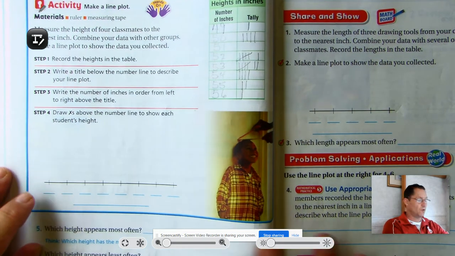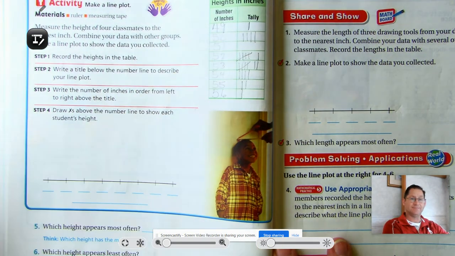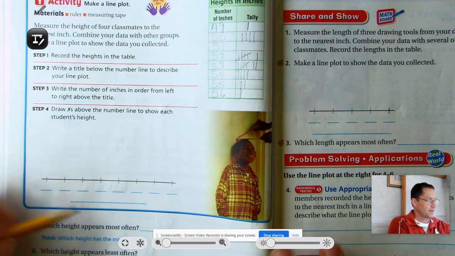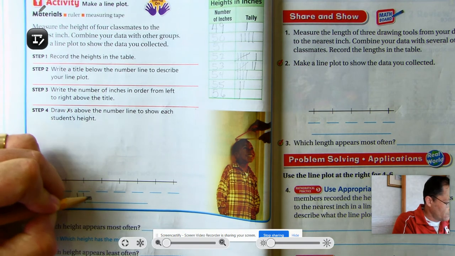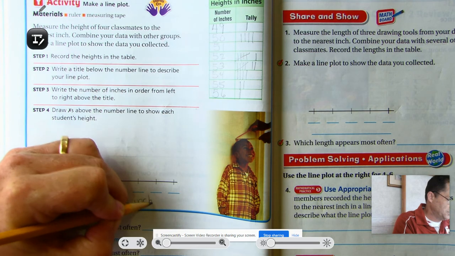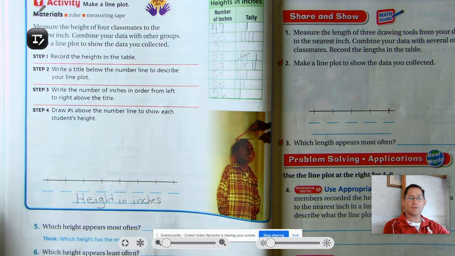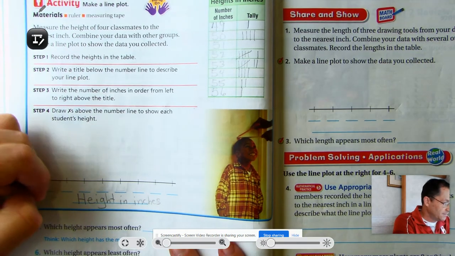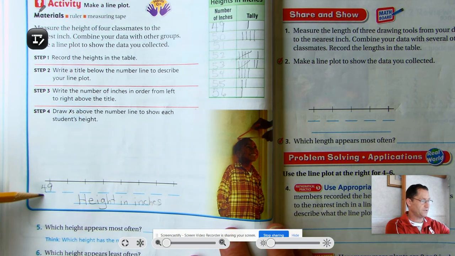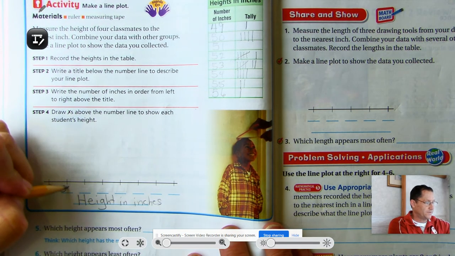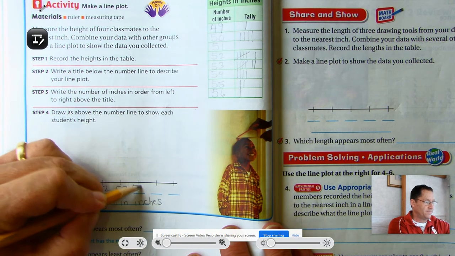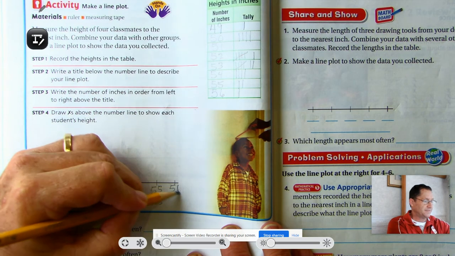All right, so step 1, record the height in the table. We did. Write a title below the number line to describe your line plot. So we're measuring height in inches. Our smallest number, write the number of inches in order from left to right above the title. 49 inches was the smallest, and we're just going to go across 50, 51, 52, 53, 54, 55, 56.